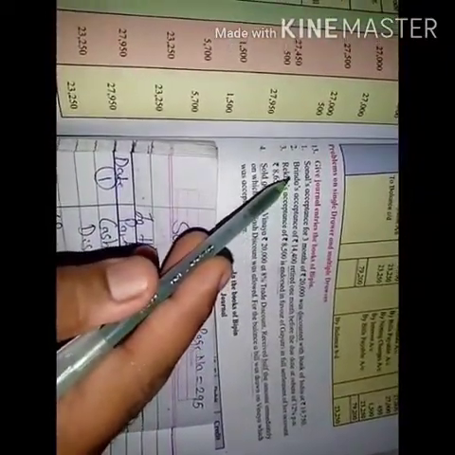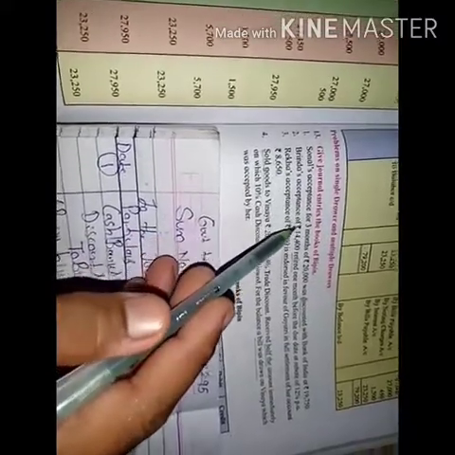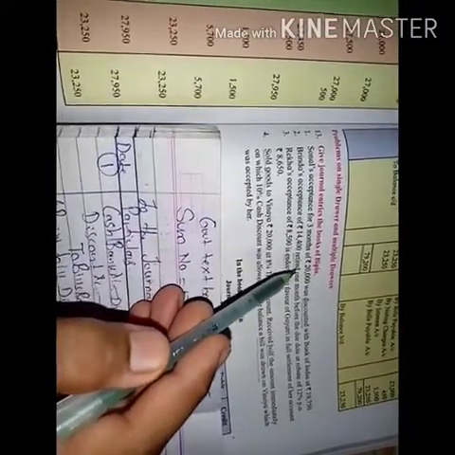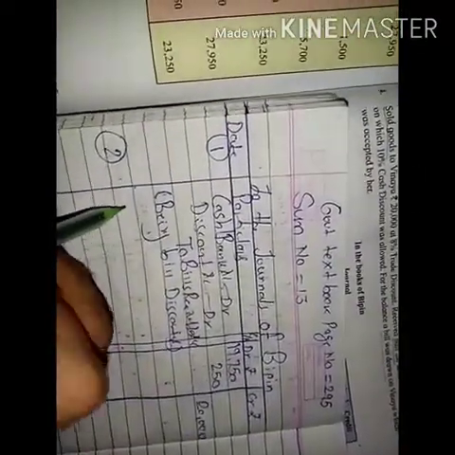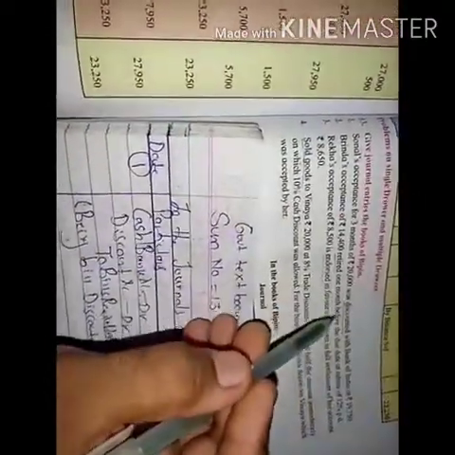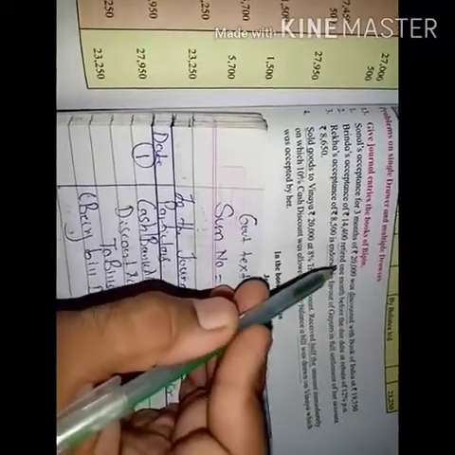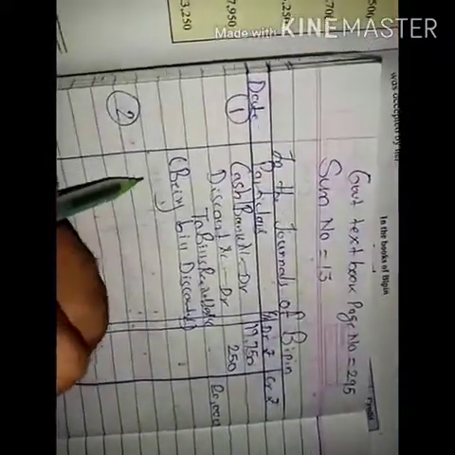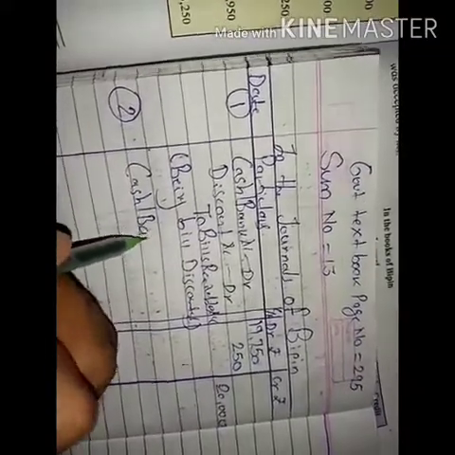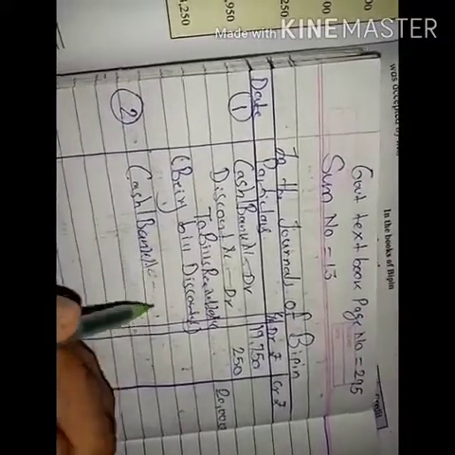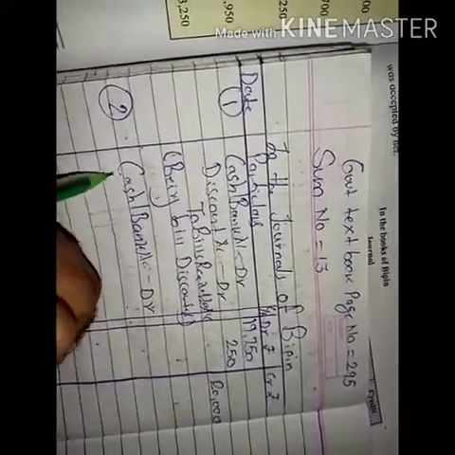Bindra's acceptance. So Bindra is the drawee of 14,400, retired 1 month before. Bill is retired means what? It is honored. Now in the retire they have not given how the payment has been done, so we are going to write cash bank account debit.